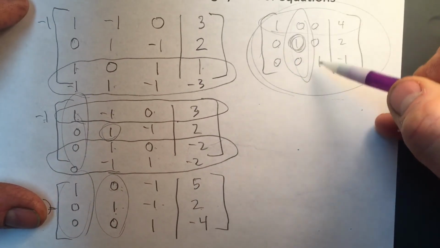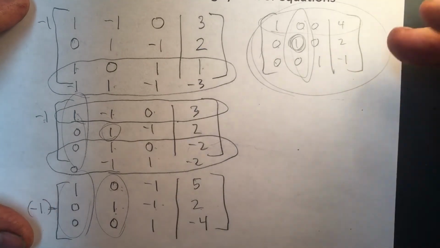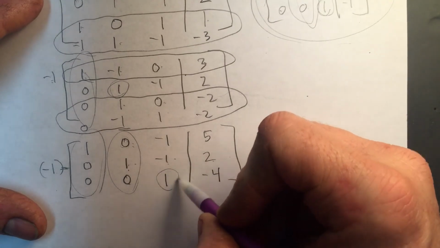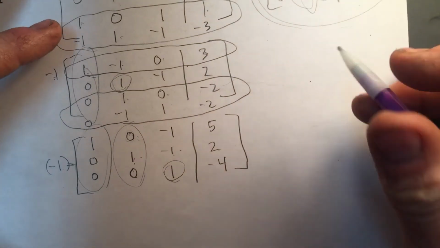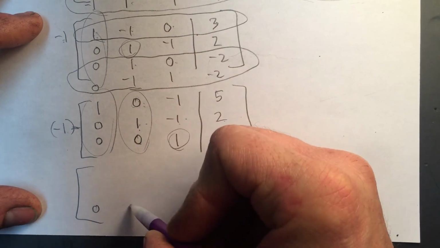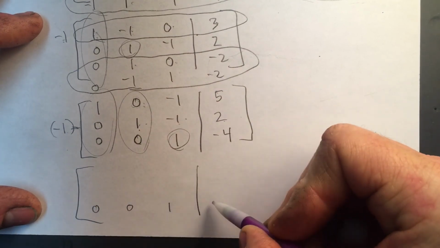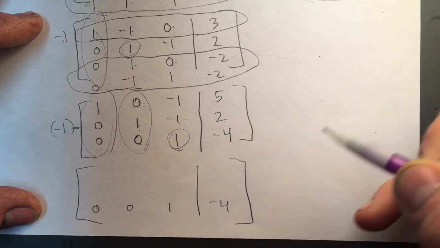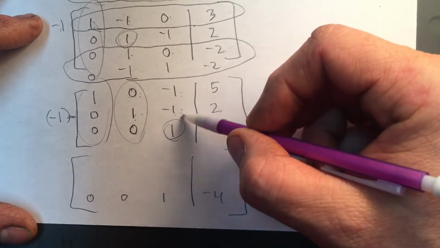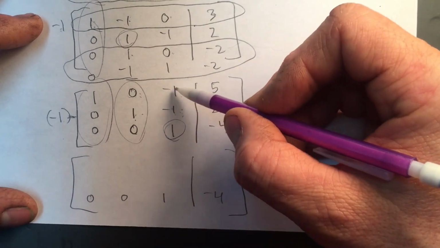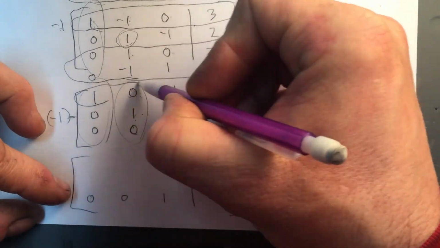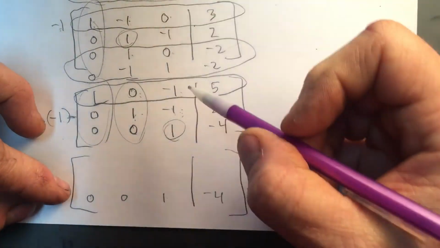Okay. Now I got to get this last row. You always do your 1 first. So I need to get this 1 right here locked in first. So right here, this needs to be a 1. It already is. So that wasn't too bad. I'll go ahead and write that down. Okay, now these two right here have to be 0s. Well, they're both -1, and this is a 1, so I'm just going to add this row to both of them. So we'll do this top one first.